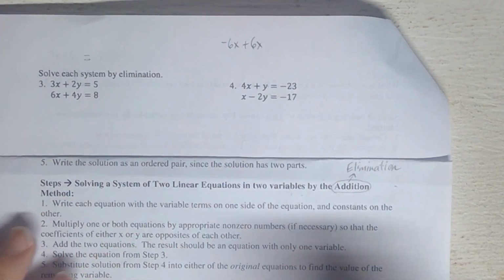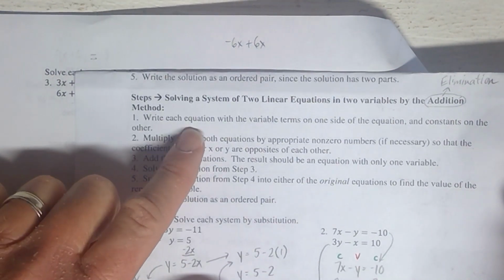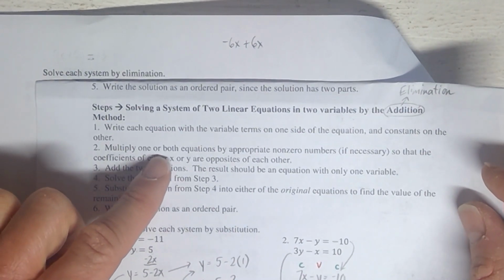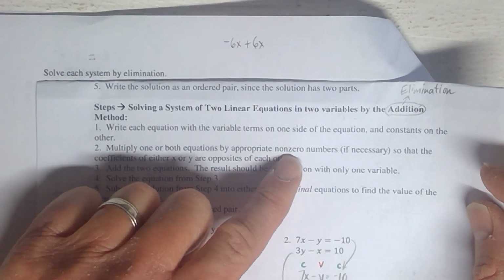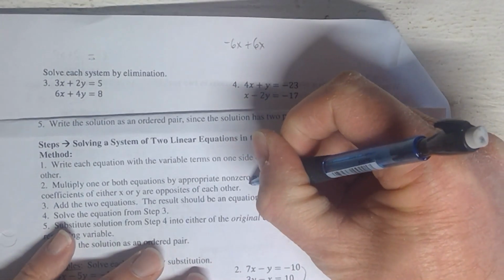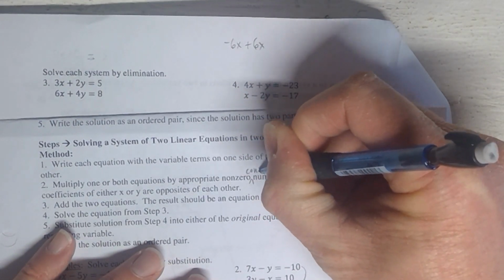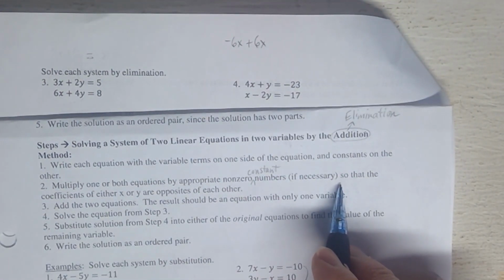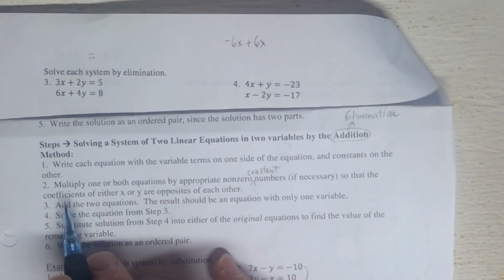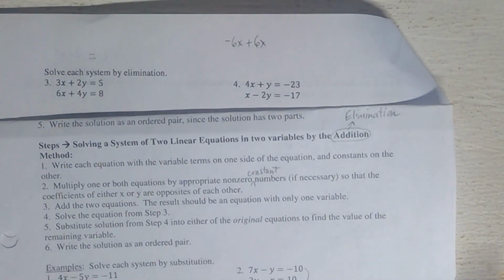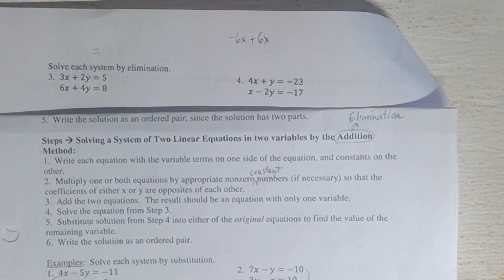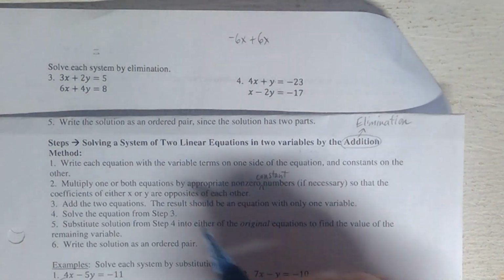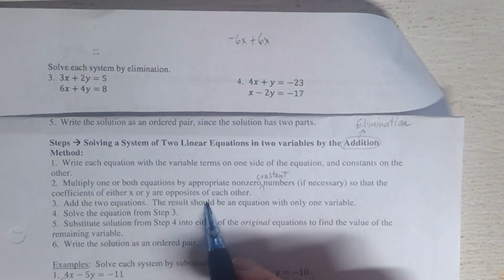What you do is, as it says here in the second step, we already made sure the first step was done with the variable terms on one side. It says multiply one or both equations by appropriate non-zero numbers, and they've got to be constant numbers. Don't multiply by variables. Appropriate constant numbers if necessary. Usually it will be necessary. So that, and this is the important thing, the coefficients of either x or y, your choice, are opposites of each other. You could do either x or y. It really doesn't matter which one.